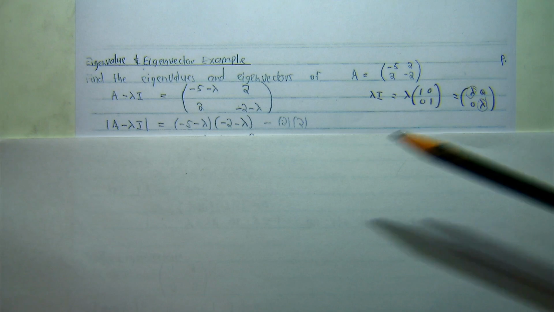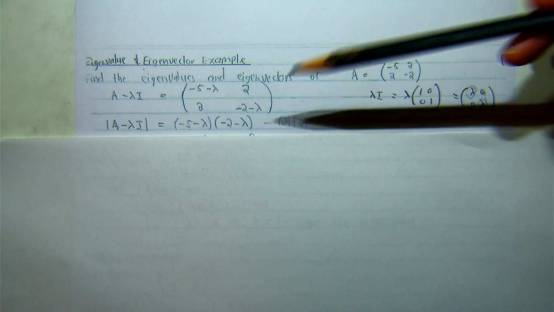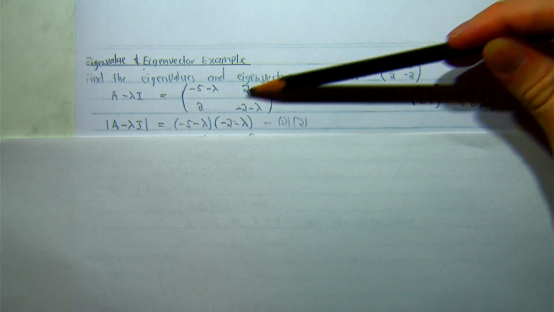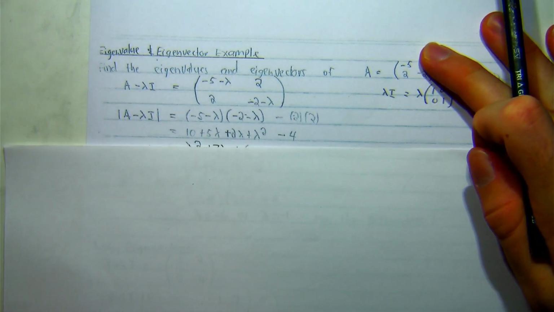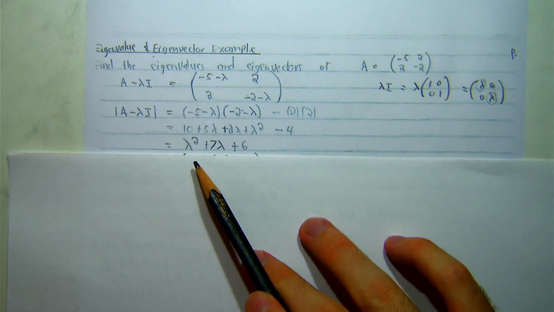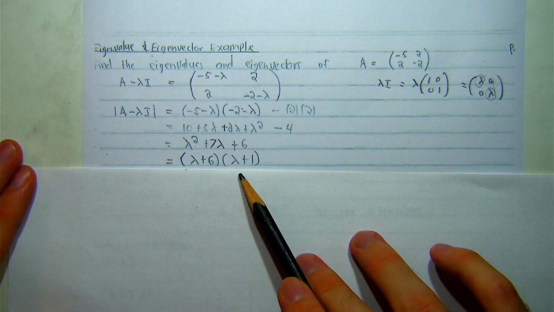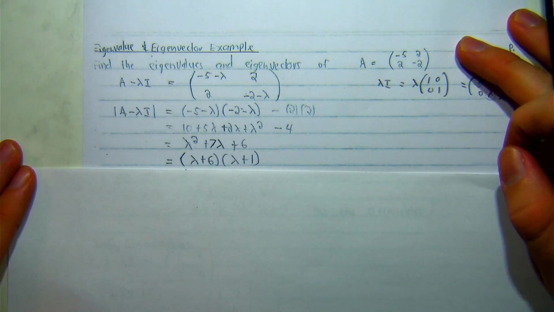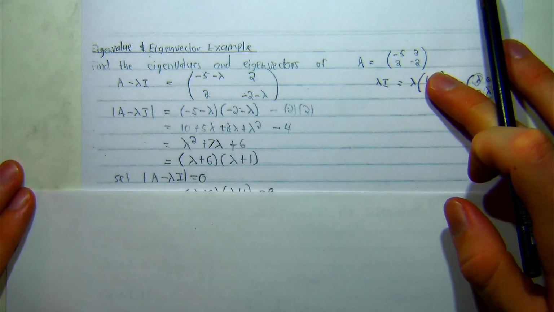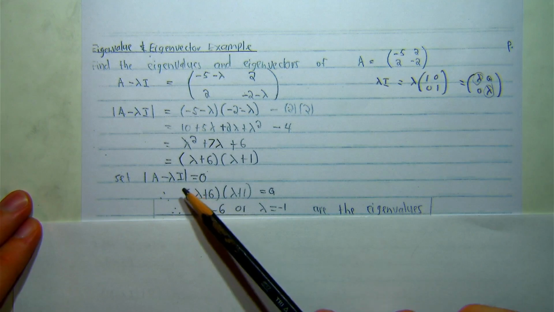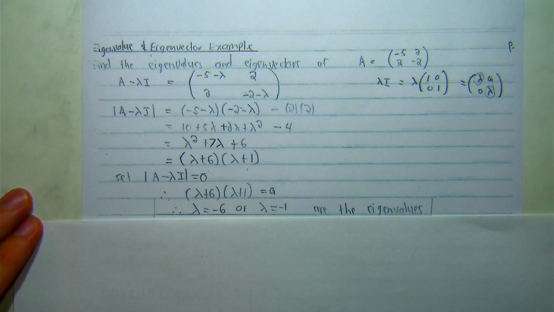Okay, the determinant of that is the diagonals multiplied by each other and the difference of those two things. So we have the diagonals multiplied by each other here minus this. And then once we expand that out and simplify things down, we get left with a polynomial equation in terms of lambda. And factorizing that, we get lambda plus 6 multiplied by lambda plus 1. And what we're looking for is when this determinant is equal to 0. And so now we know that lambda is equal to -6 or lambda is equal to -1 using our null factor law to determine what these eigenvalues are.